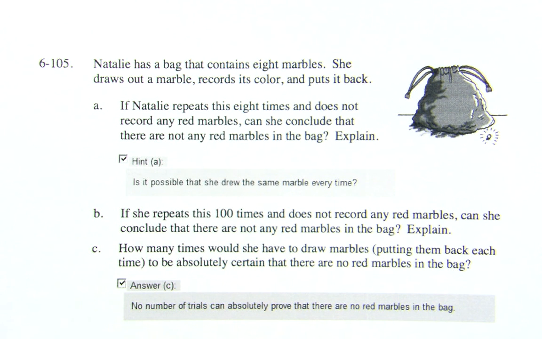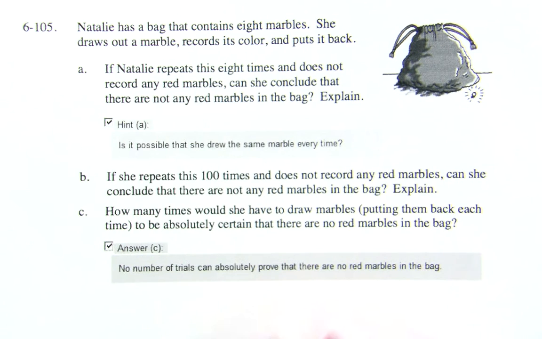All right. Now, if she repeats it 100 times, does not record any red marbles, can she conclude there are not any red marbles in the bag? Explain. And they didn't really give you a hint on this one, but I can tell you it's pretty much the same thing as the one above it. It could possibly be that she's picking up the same marble every time. Unlikely, you know, but you don't know. So if you don't know, there still might be a possibility that there could be a red marble in there. It's very small, especially if you're picking it 100 times, but it could still be there.